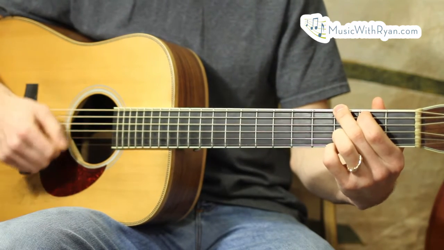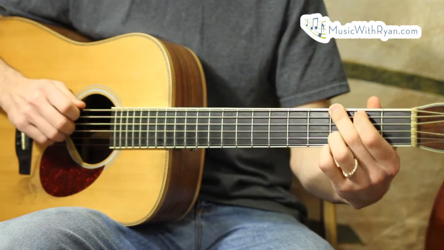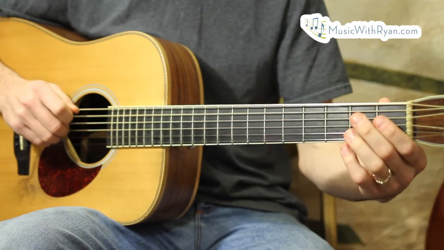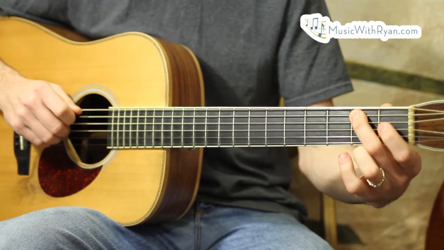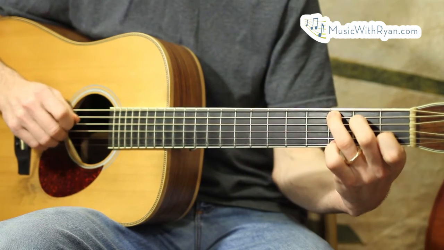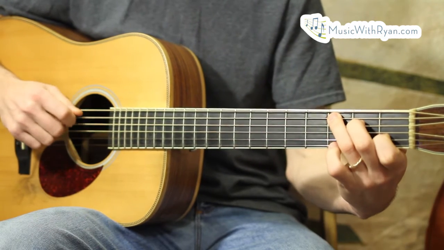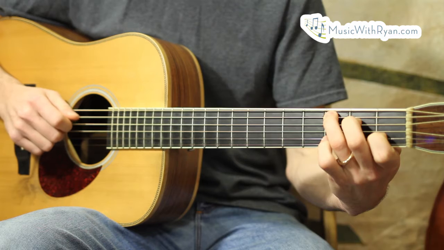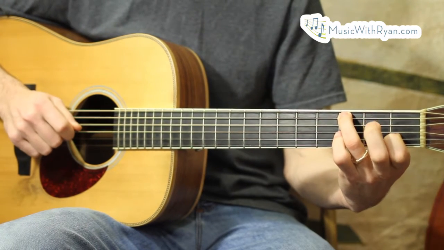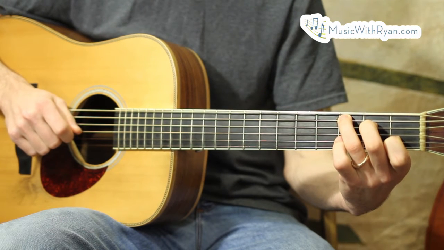So then 3, 4, and that's just 0, 2 on the A string, 3, 4, then we walk into the C, so then my C is ready, my 3rd finger moves back, 0, 2 hammer on the D, and open G. And I want that open G to ring when I get back to the G chord.